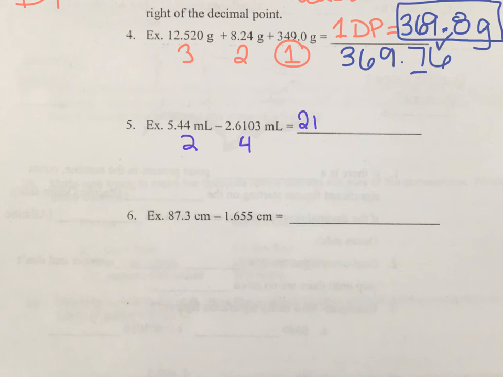Good. So I'm going to put a little note right there. Okay. And now I'm going to calculate it. And when I did, I got 2.8297. So I'm going to go to that second decimal place, check the one behind it. My answer is going to be 2.83. Good.